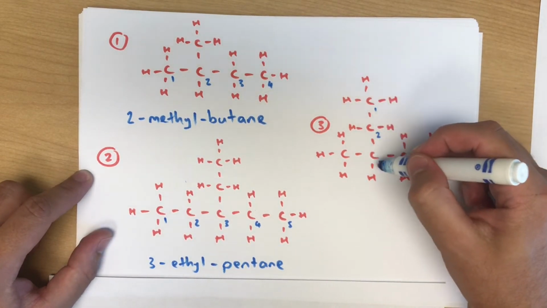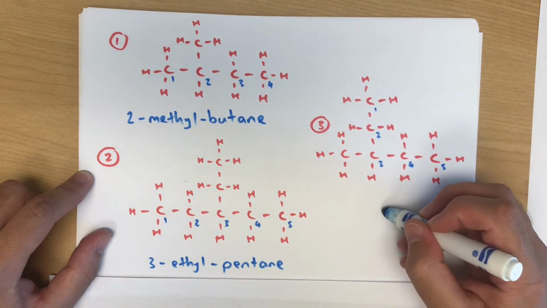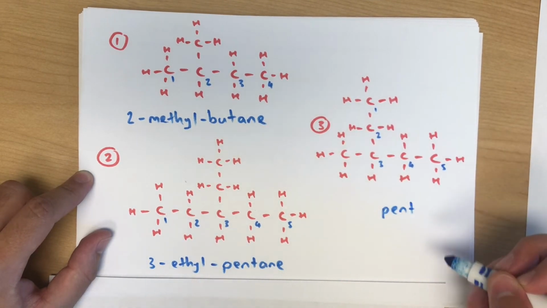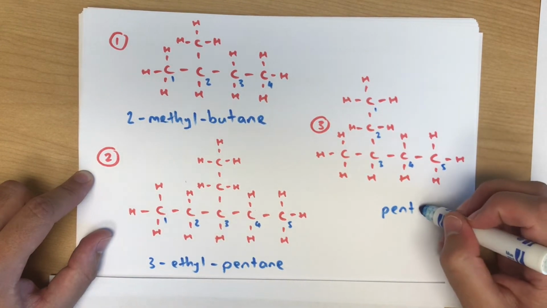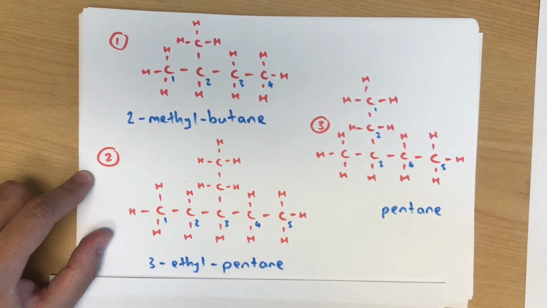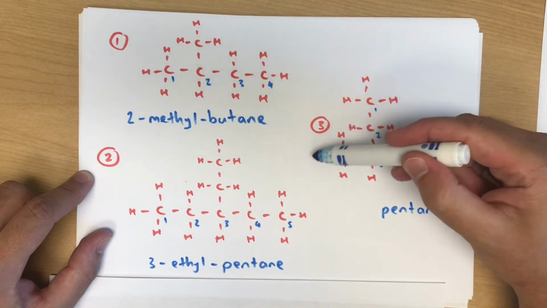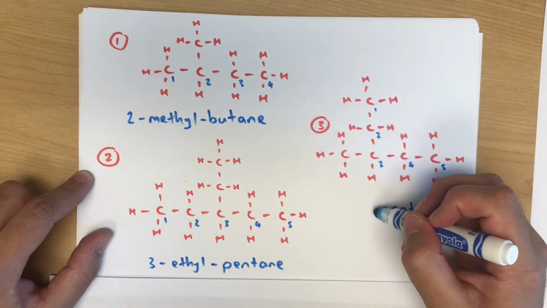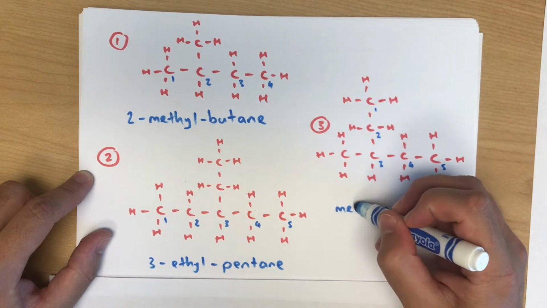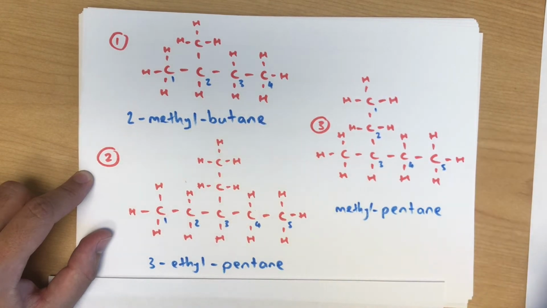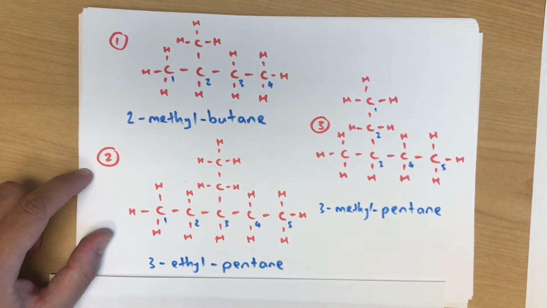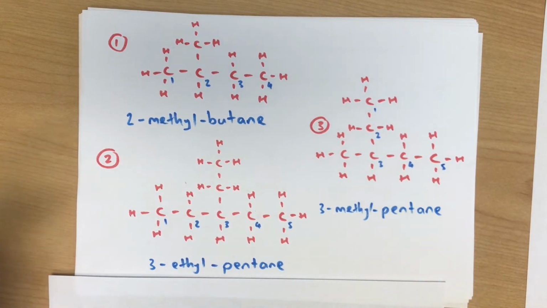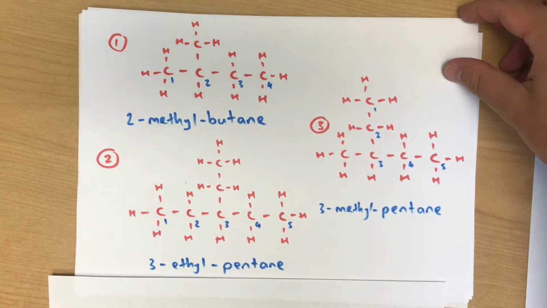Either way, our longest carbon chain is 5 carbons long, so we have a pent. We're all carbon-to-carbon single bonds and carbon-to-hydrogen bonds, so it's an -ane, alkane. And we have a 1-carbon side chain, which is a methyl, and that is on carbon number 3, 3-methylpentane. So that's how to number and name branched alkanes, where there are side chains.